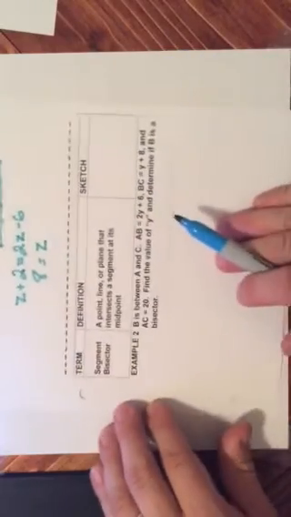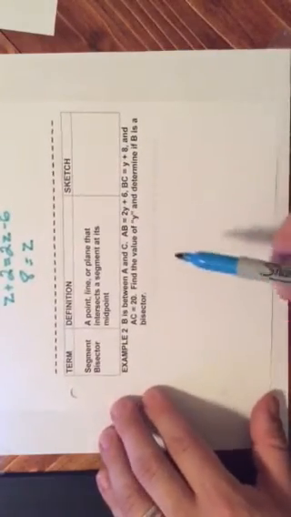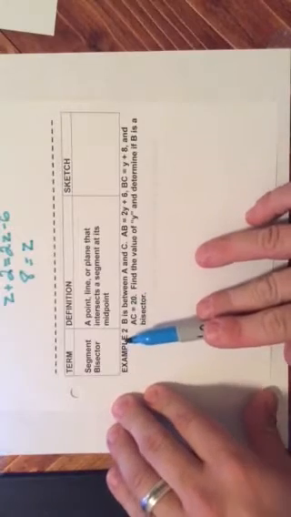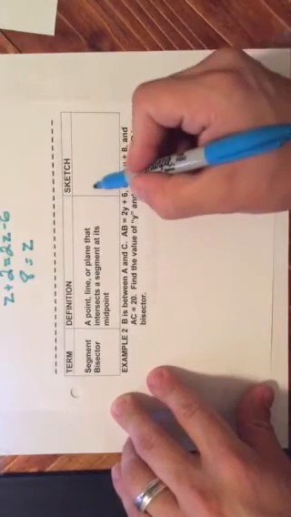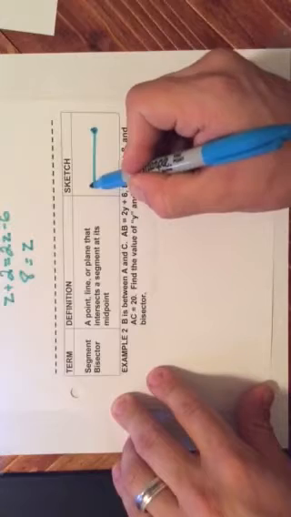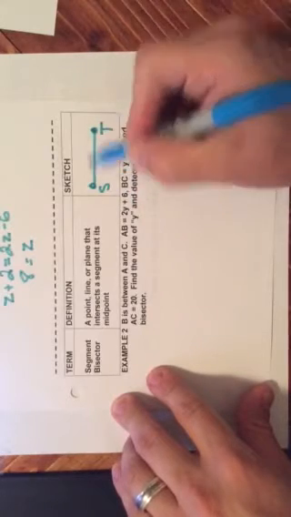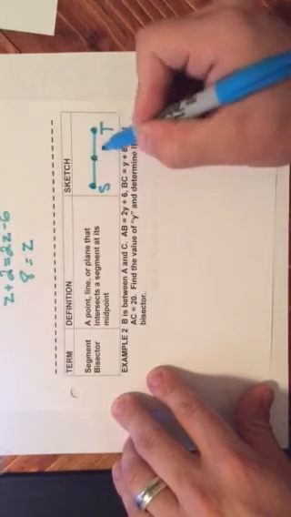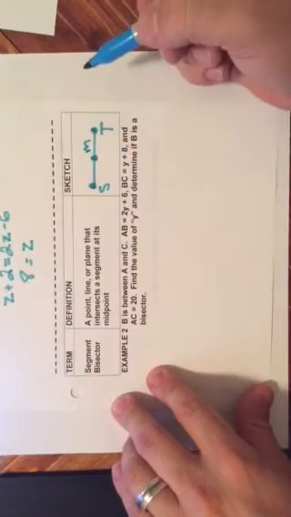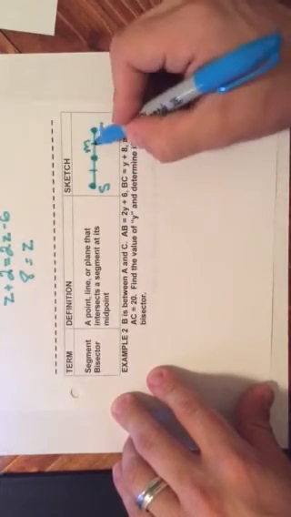So, looking down a little further, we talk about segment bisectors. A segment bisector could be a point, a line, or a plane that intersects a segment at its midpoint. So, we've already been talking about ST and M as the midpoint. That would be a segment bisector.